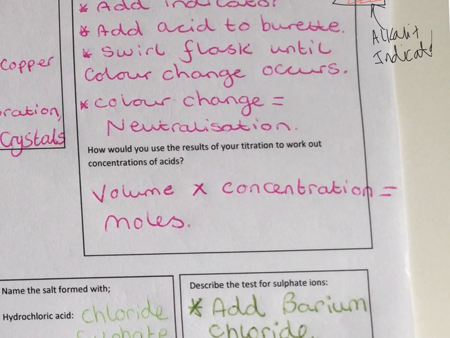Final bit then, you might be asked to do this, it tends to only come up in the triple, but sometimes it's come up in the double. How would you use the results of your titration to work out concentrations of acid? You could use the volume that you had to add of the acid times by the concentration or the moles to work out whatever you need to work out. So you can use that equation.